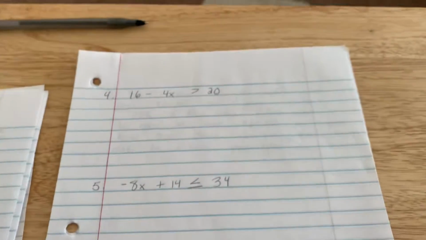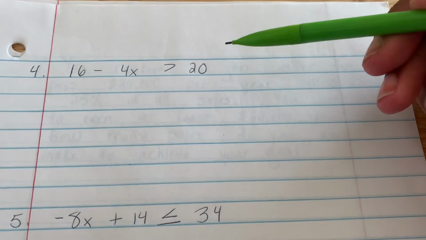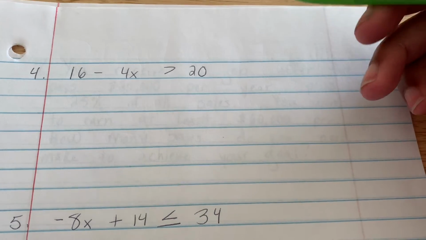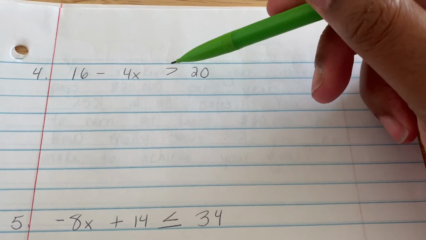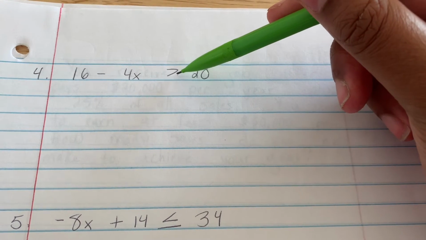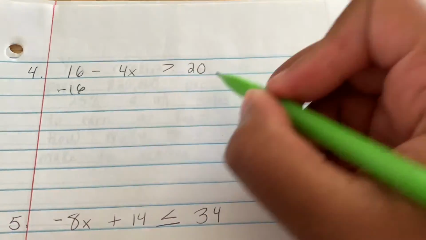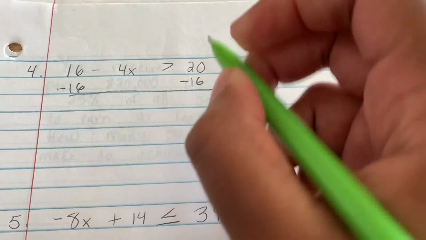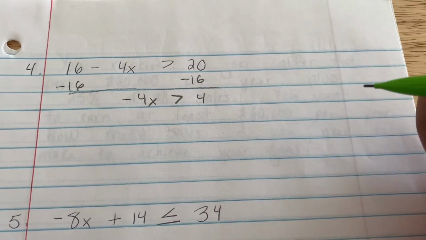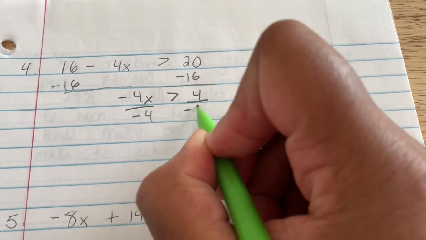Okay, let's do some more problems here. But this time, what if we have a negative x? If you have a negative x and you're solving, whenever you divide by a negative or multiply by a negative, it's going to switch the sign of the inequality. So let's first move over the 16. And we're left with negative 4x is greater than 4. Now, in order to get x by itself, you have to divide by negative 4.